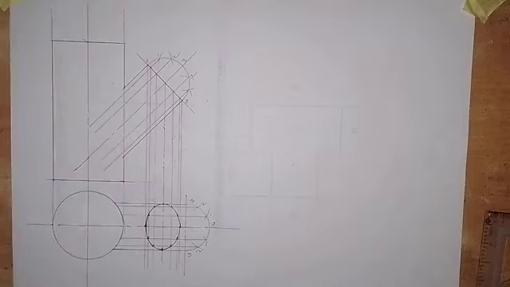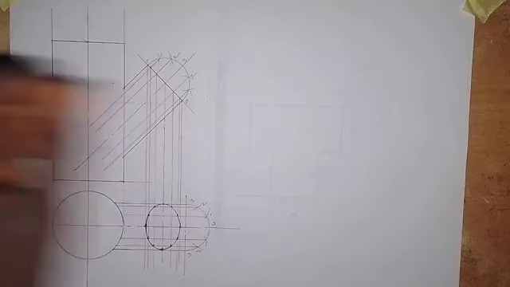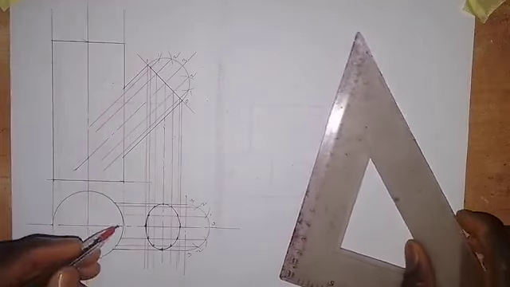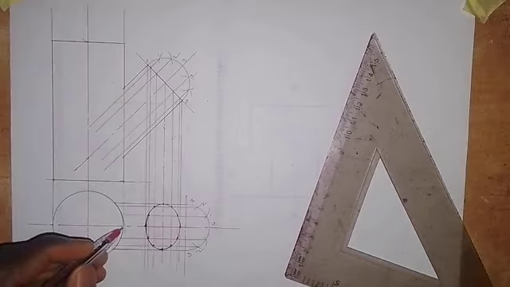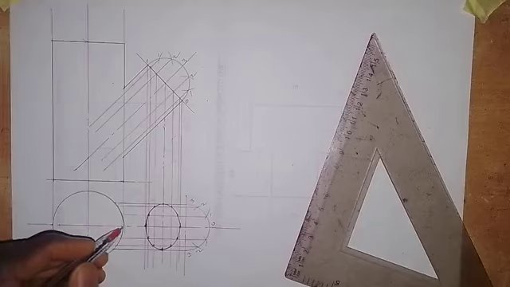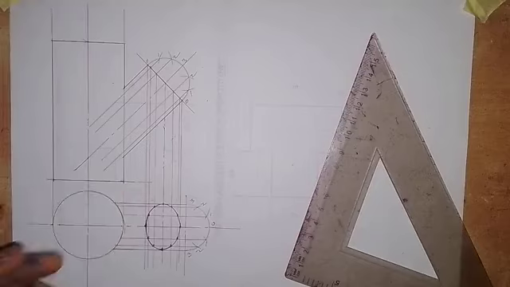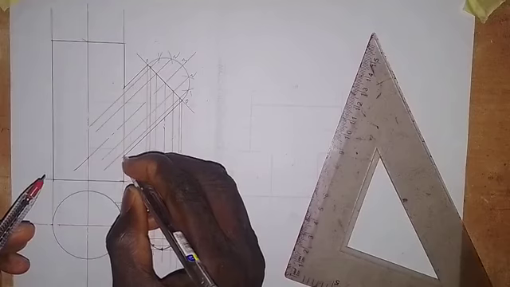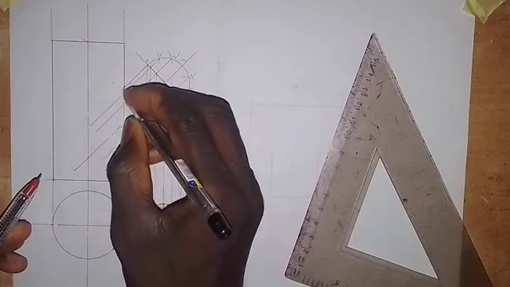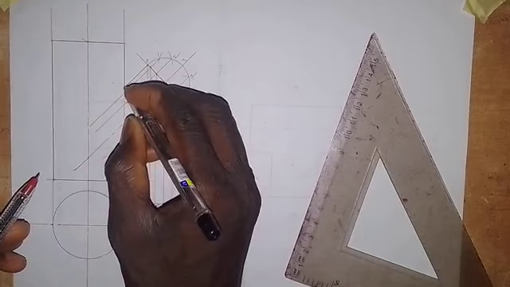So let's do that. So what we have to do now is, with my t-square being set here, I will take the set square. Okay, so here we have this horizontal line 0 that we have in the plan, it touches the circle at this point. And if you look at it, we have already drawn a vertical line from here up, and it intersects the inclined line 0 at this point, and also inclined line 0 at this point. So we take note of that.